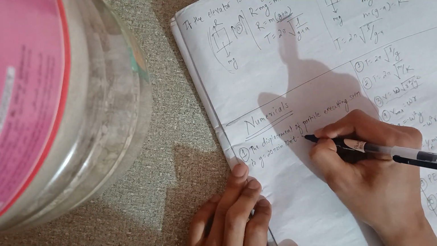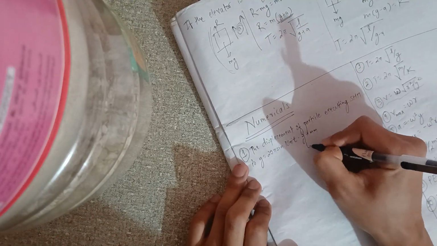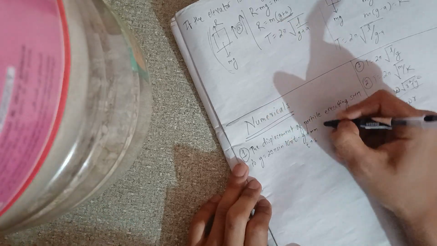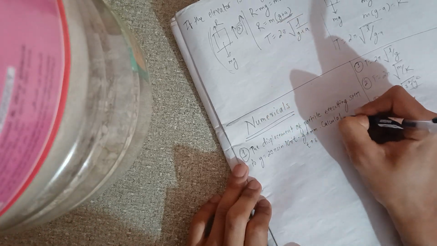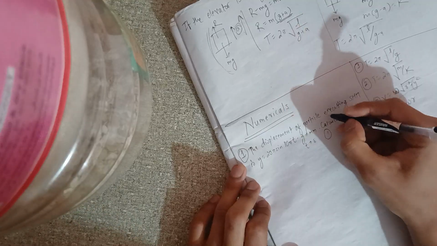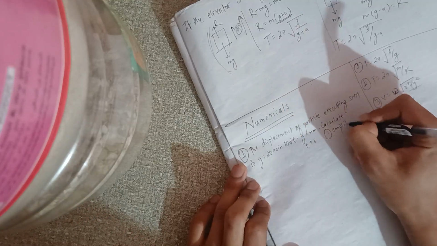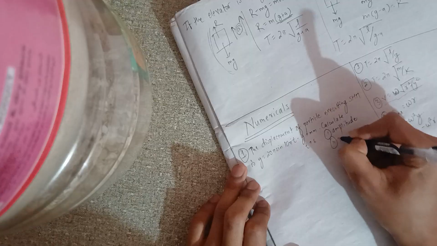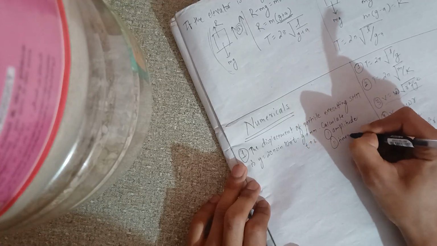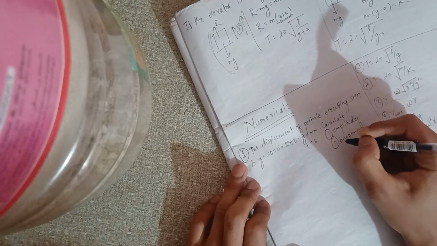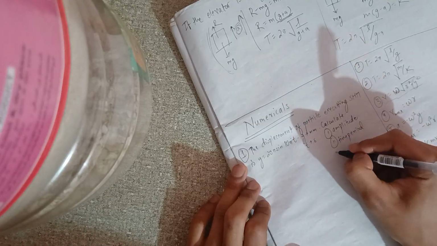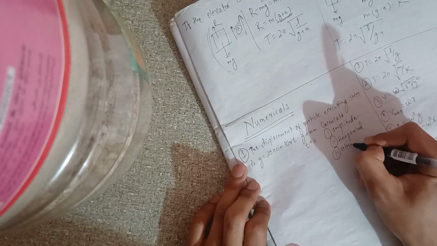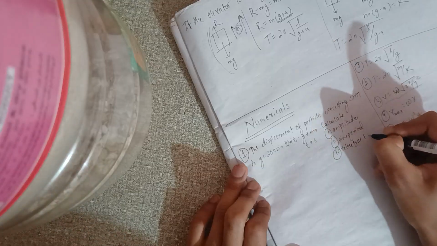Y is in mm, t is in seconds. Calculate. First we have amplitude, second we have time period, third we have velocity of particle at t equal to 0.